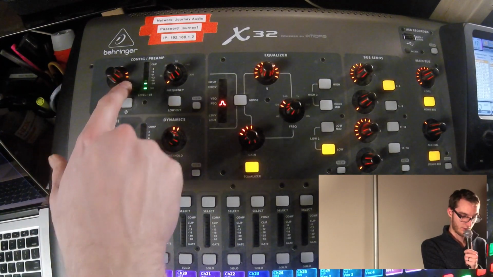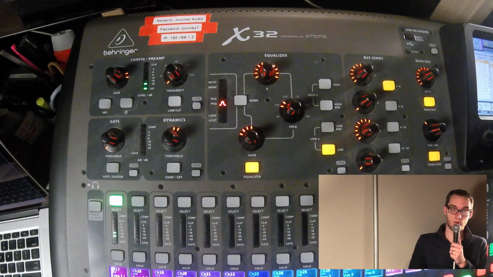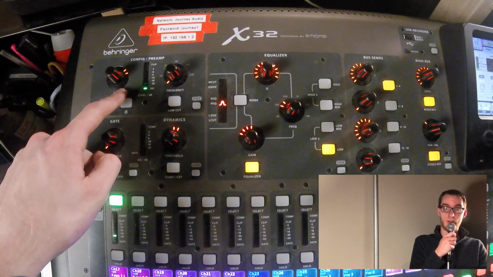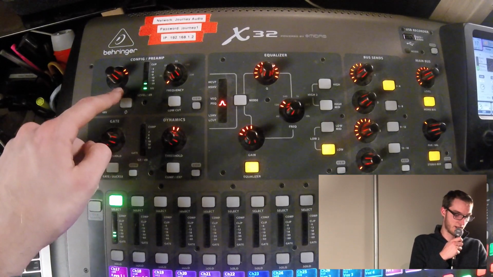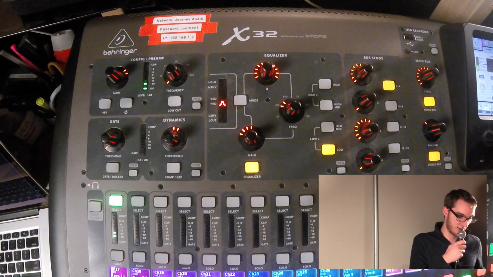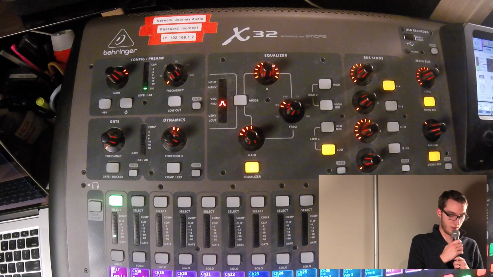You don't normally want to push a preamp even this far. I'm at 70, almost 80%. You normally don't even want to push a preamp this far, because once you push these gain knobs pretty hard, you're going to lose some fidelity. You're going to lose some sound the more you push that, and you're going to get a higher noise floor. You're going to get buzz and low hums, stuff that you don't want to try to work with and mix with.